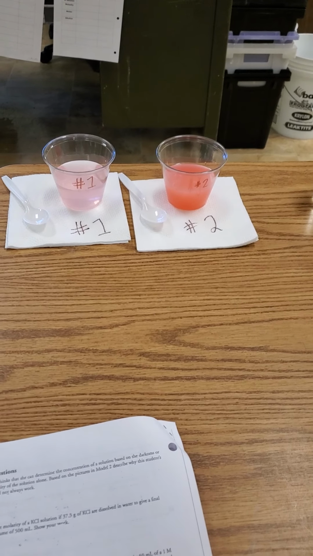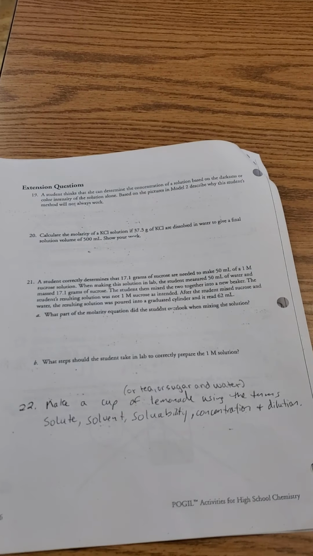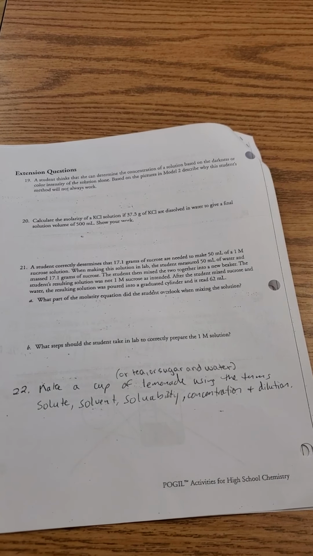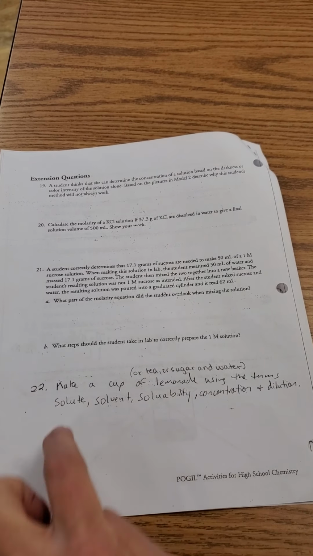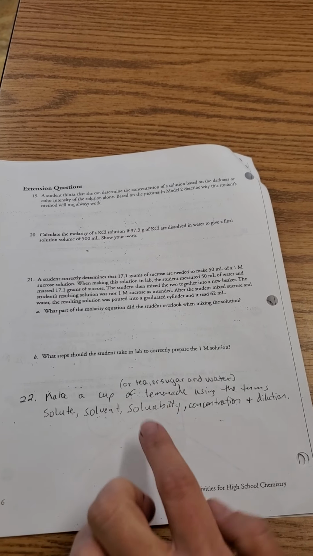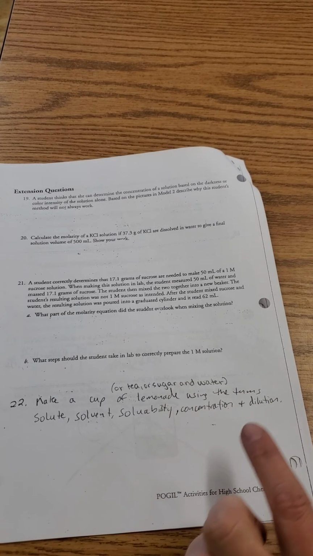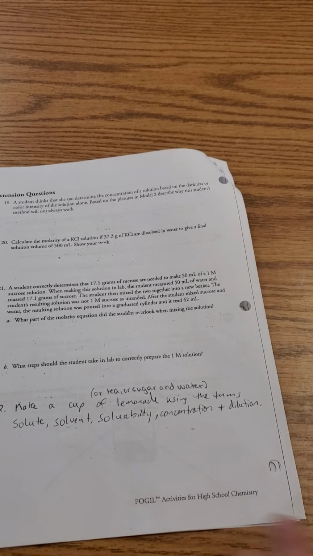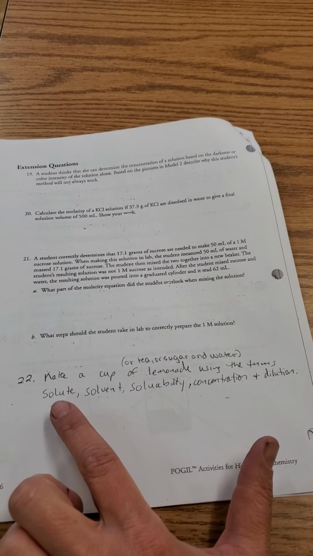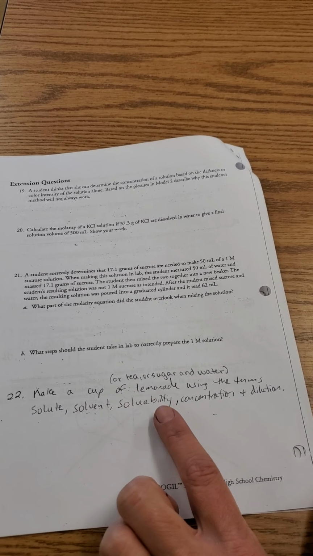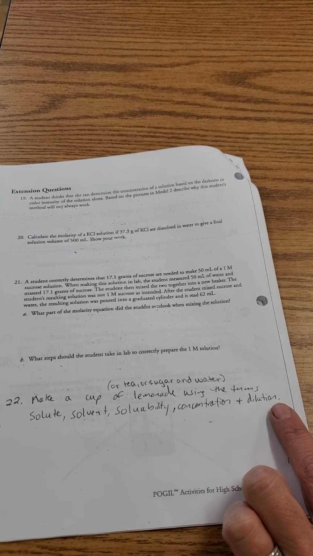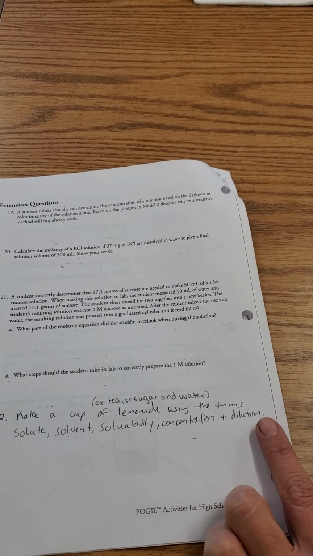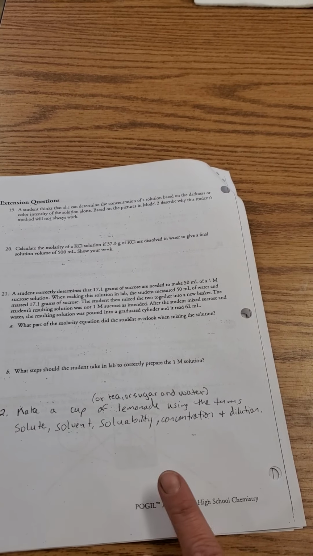And for number 21, you're going to make some kind of a solution on your own. With 21 and 22, it can be a tea, it can be sugar and water, it can be lemonade, anything along those lines where you're making an aqueous solution. You are going to use the terms solute, solvent, solubility, concentration, and dilution, and you are going to describe how somebody will create that mix.